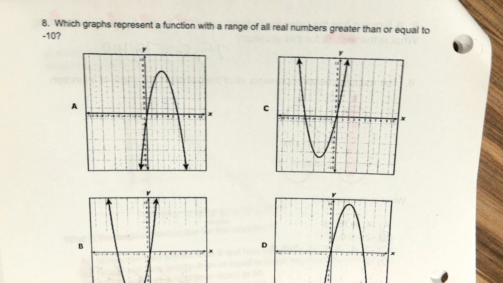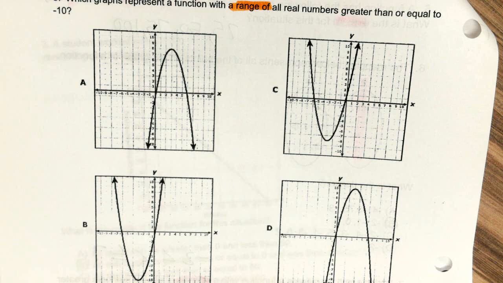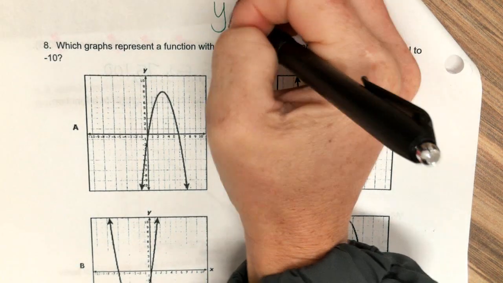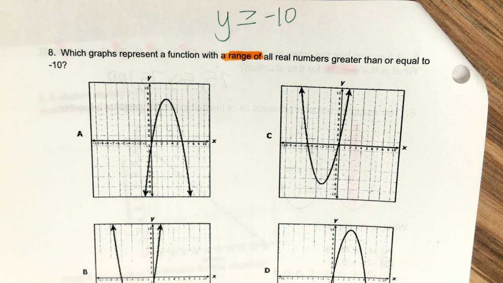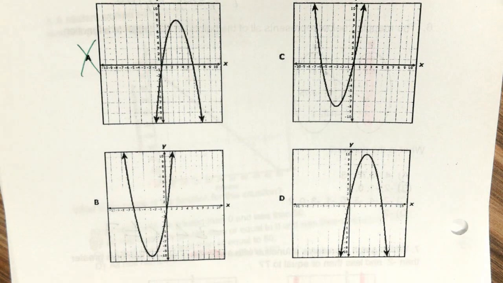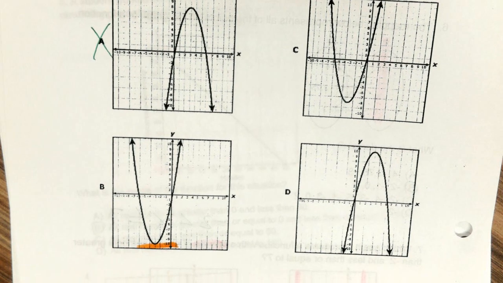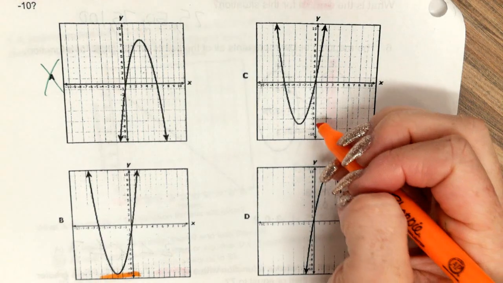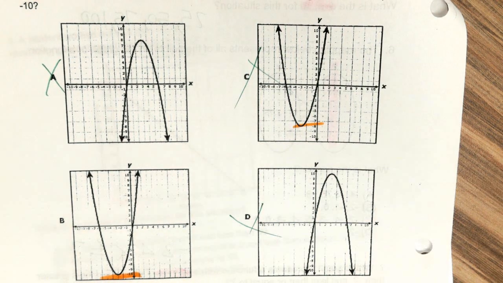Number 8. Which graph represents a function with a range of all real numbers greater than or equal to negative 10. So a range greater than or equal to negative 10. So I'm only looking at the y-axis. Well, this is less than or equal to whatever that is, 8. Here's negative 10. Is that greater than or equal to negative 10? Looks like it. Okay, let's look right here. That's like negative, not 10. I don't know what it is. And that's less than. So it has to be B.